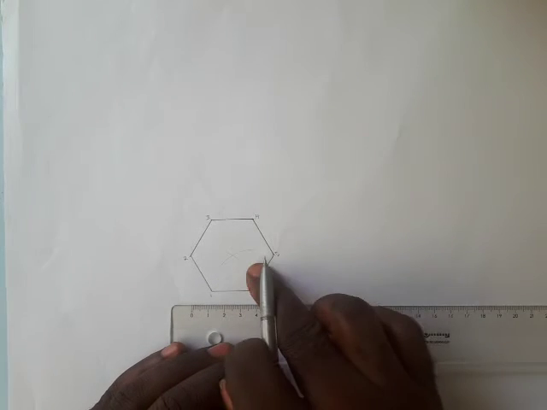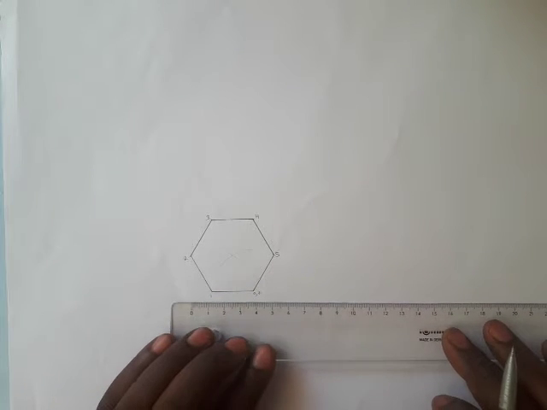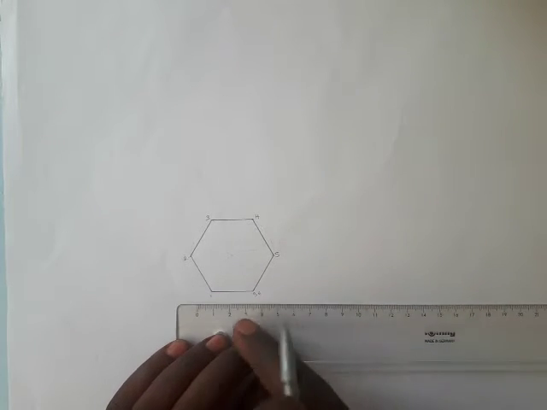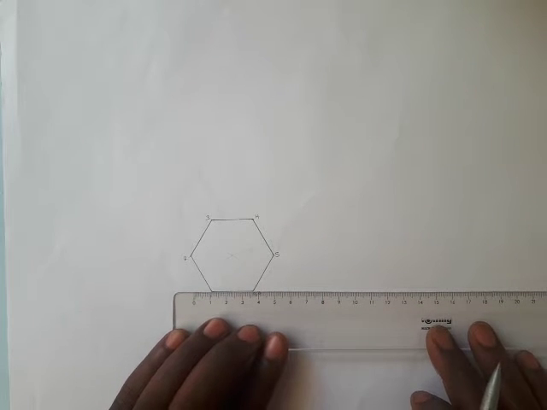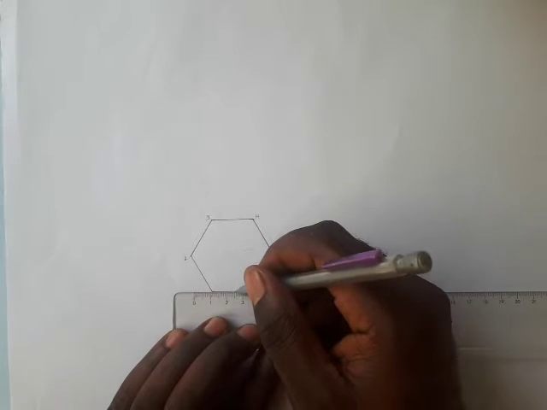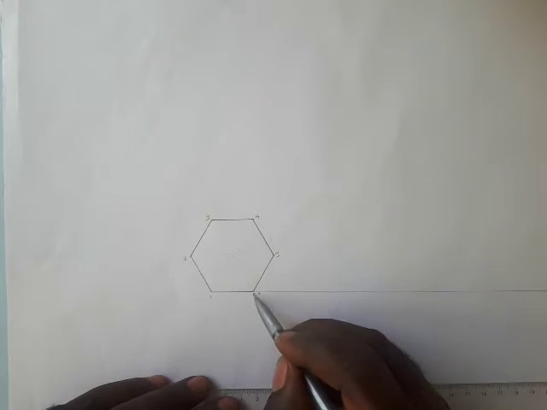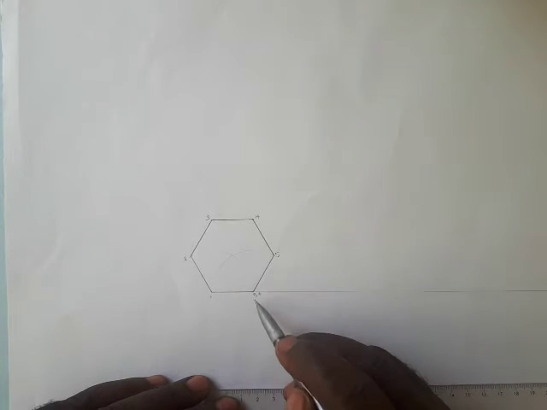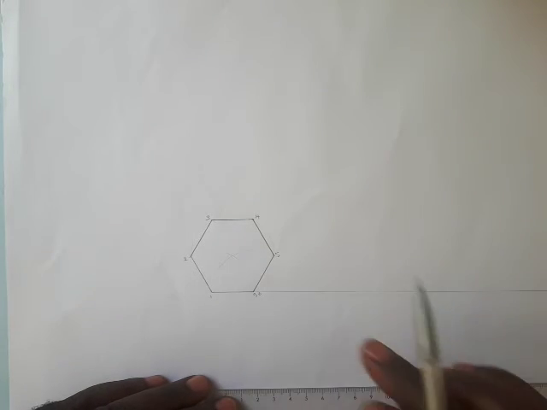So this is the hexagon of side 2.5 centimeters. Now what you do next is align your ruler with the base and draw a line out like this. Do not forget I've already labeled it 0, 1, 2, 3, 4, 5 and back to 0. That is 6. That's 6 sides: 1, 2, 3, 4, 5, 6 sides of the word hexagon.